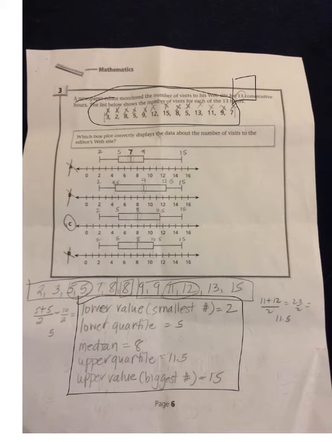So the first thing I did was go and check to make sure the lower and upper value were the same. And I put the numbers above each of the little lines. Each line represents one of the numbers that I have listed below. And so I basically just went through each one and double checked it. A, B, C, and D have an upper value of 15 and a lower value of 2. So that didn't help me figure anything out. The next number I went to was the median 8. So the median is the middle number here, here, here, and here. That's the median. I went ahead and marked out A and B because they had 7 and 9 for their medians, and that would not work for me. So I knew that wouldn't work.